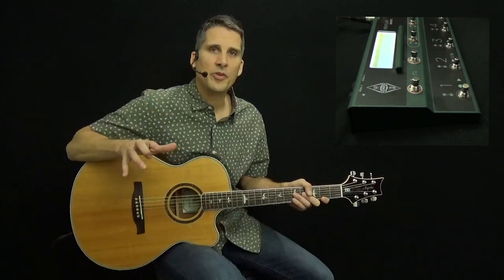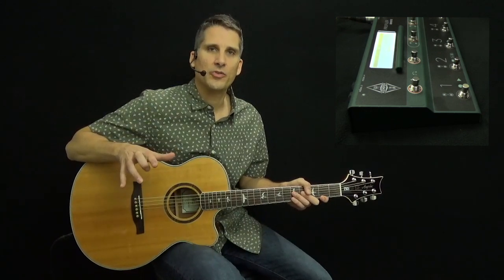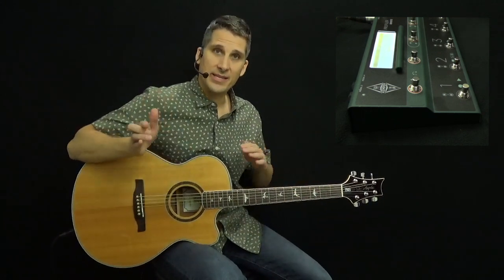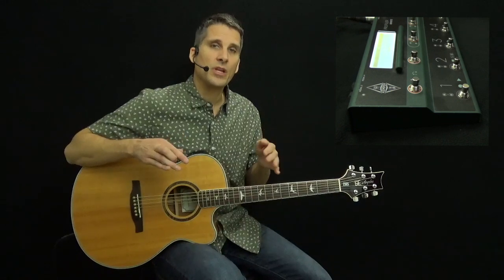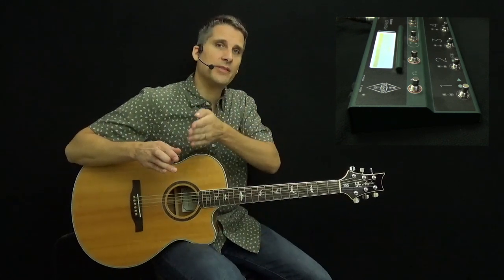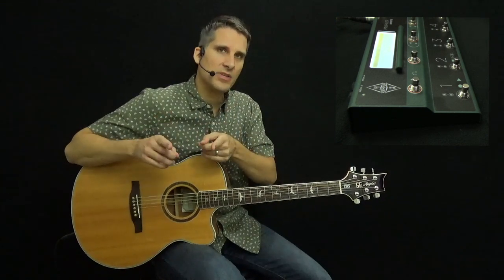So the biggest problem that people run into when they get started with looping is timing the beginning and the ending of the loop so that things repeat correctly. In order to get things to sound right, you need to finish your loop on the very same beat that you started it on. Let me give you an example.